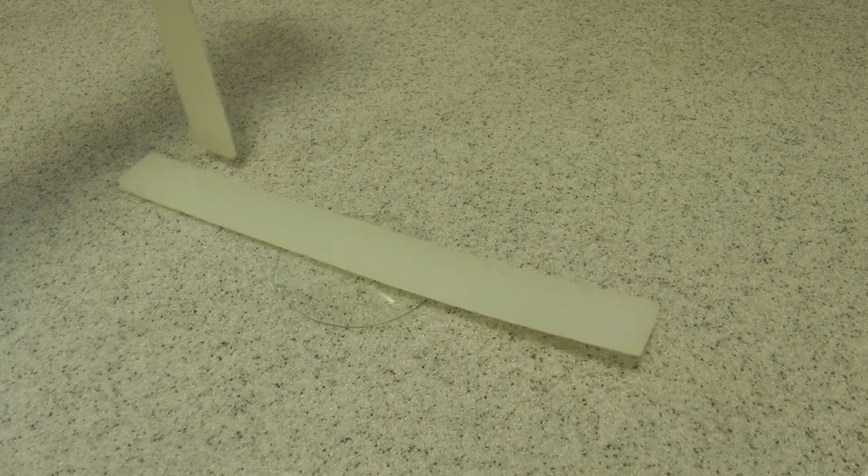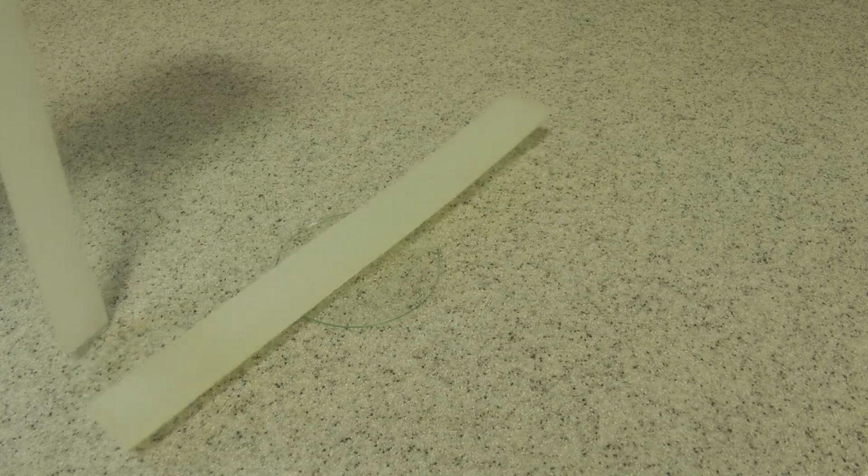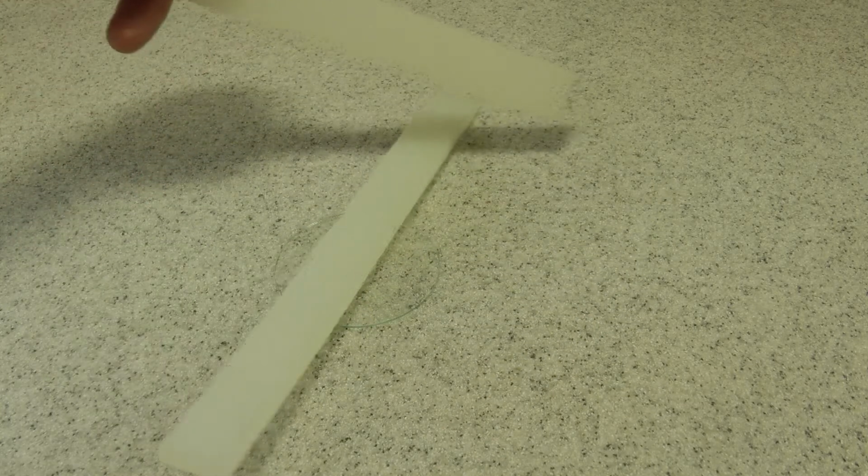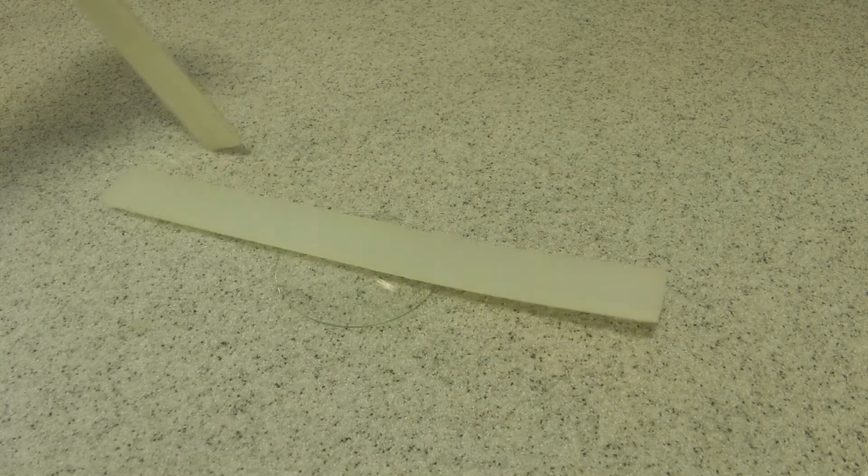So imagine pushing one polythene rod with the other polythene rod just because they're both negatively charged, and the negative charge on one of them is repelling the negative charge on the other one.